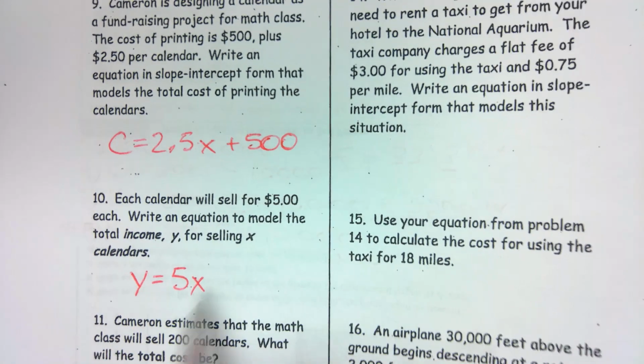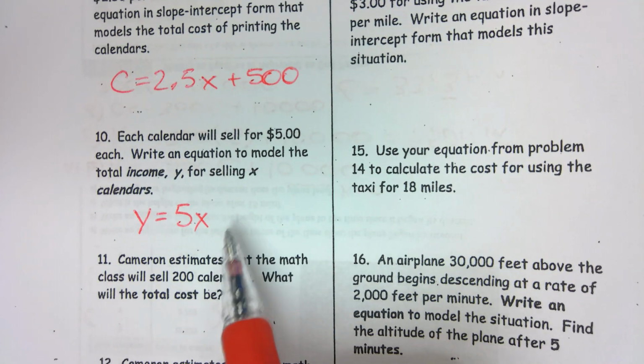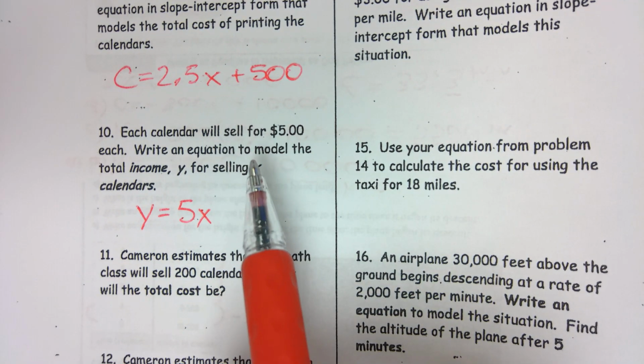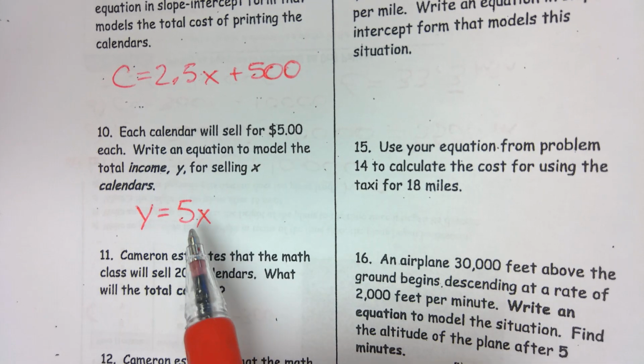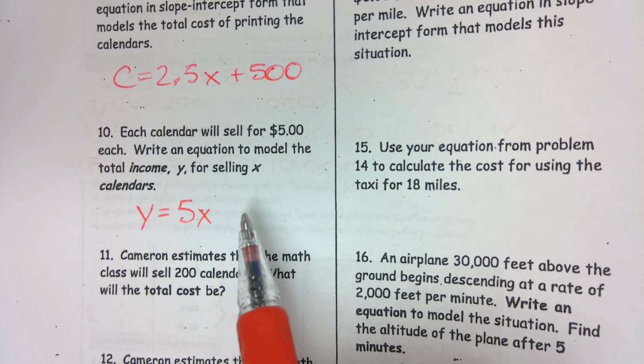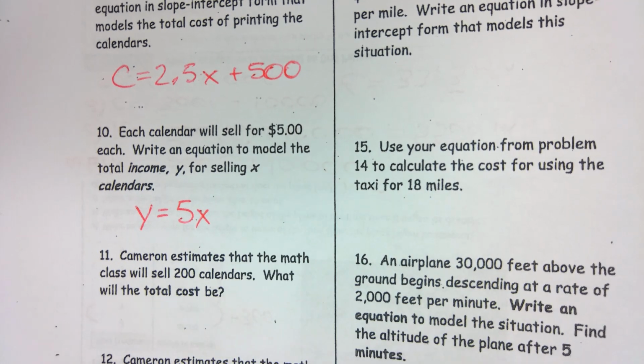Perfect. Okay, so in this case, it's just y equals 5x. There's no initial costs or no initial charge. We're just selling. So it's just actually simply y equals 5x. Your y-intercept in this case is 0.